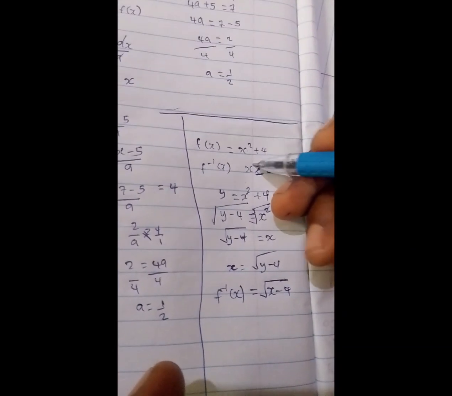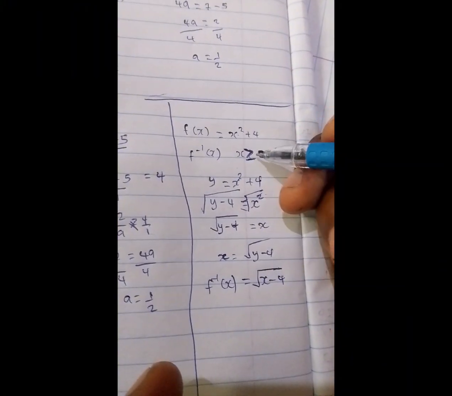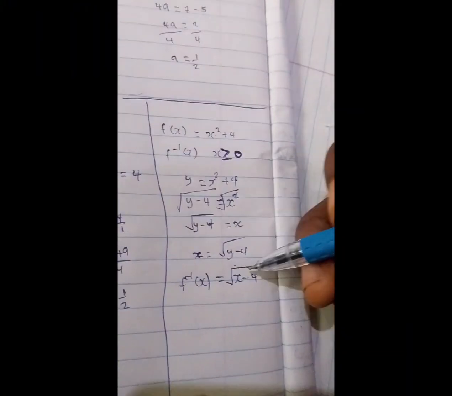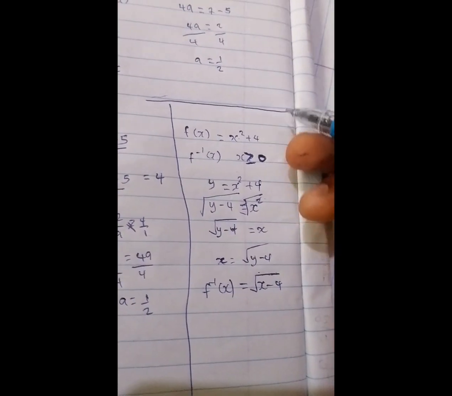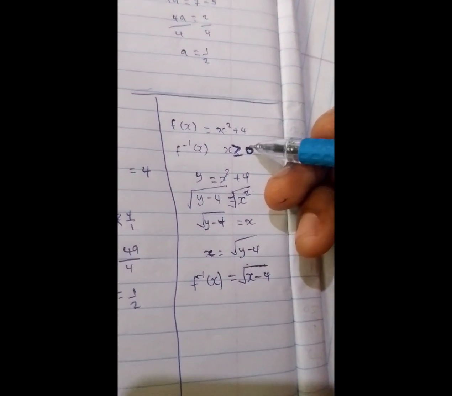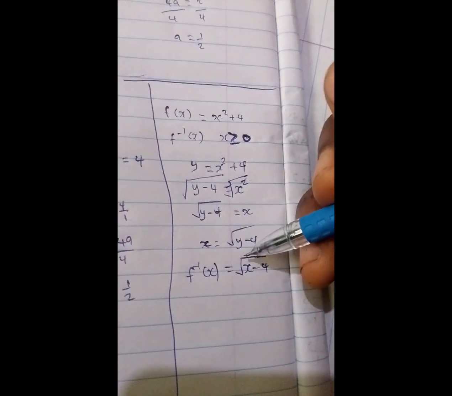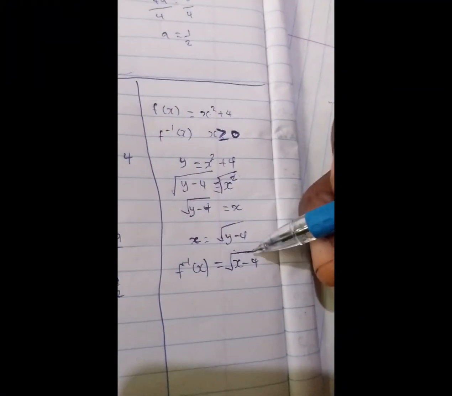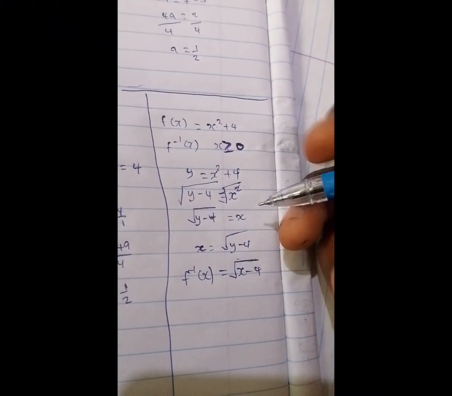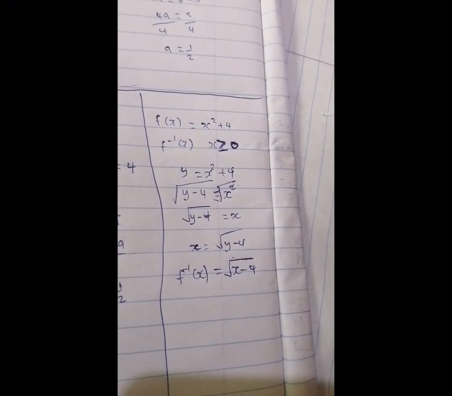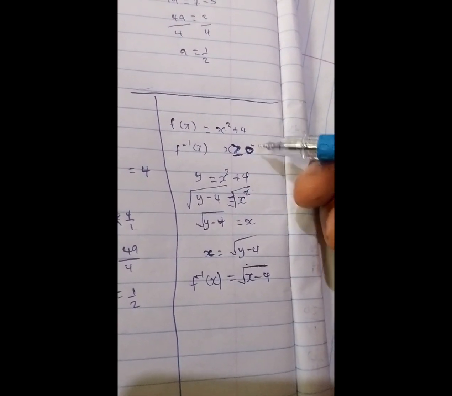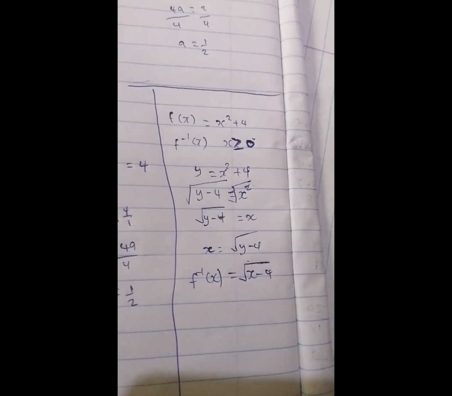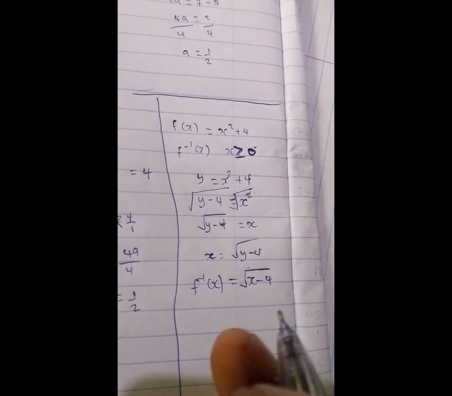Why they are putting here that x should be greater than or equal to 0 is because of this square root. They know that if they don't put this domain, there are some values that are likely to make what is inside this square root negative, which will be undefined. So that is why they are defining a domain for this initial function. So that is all about that.